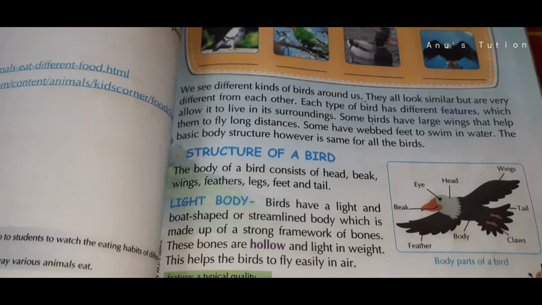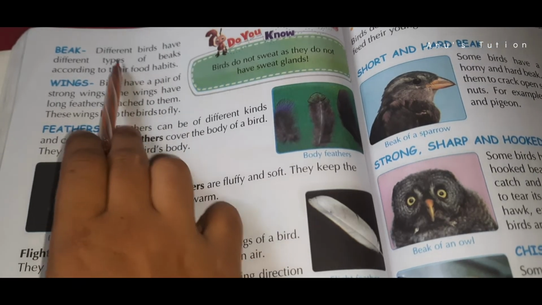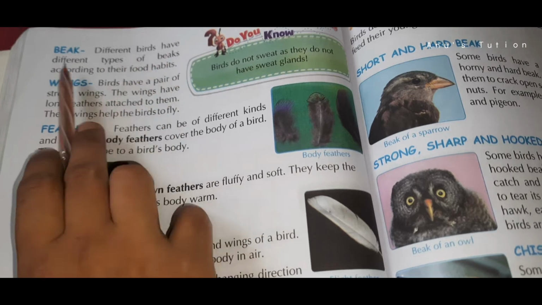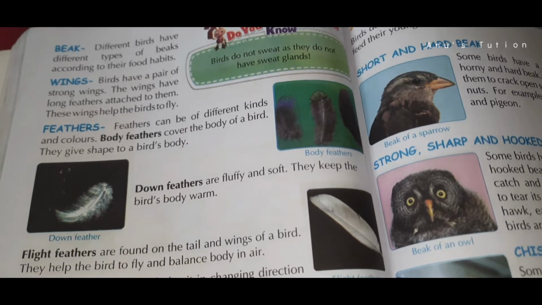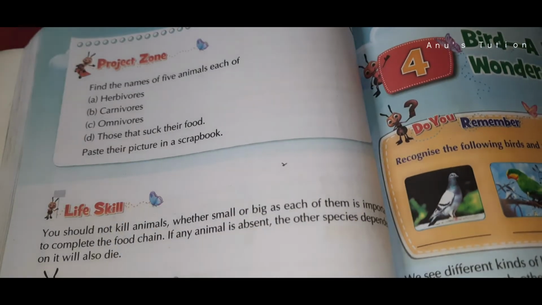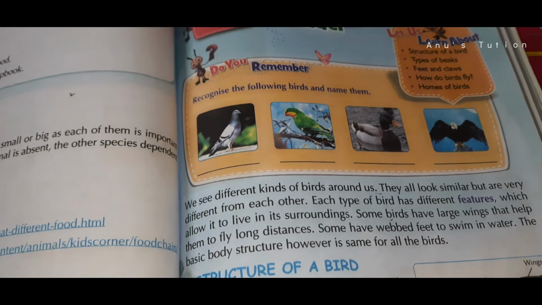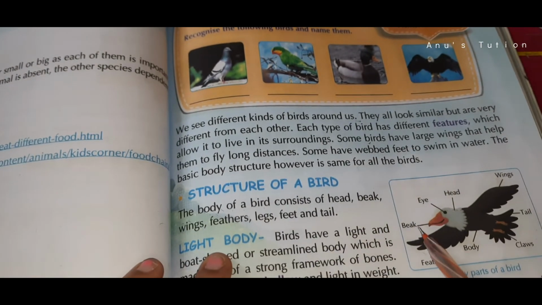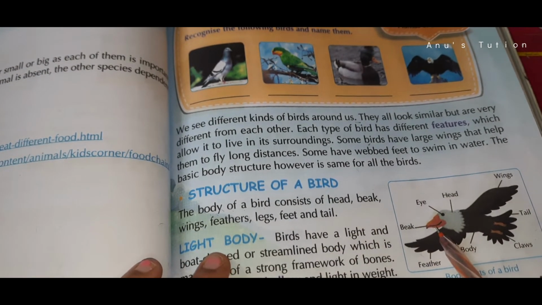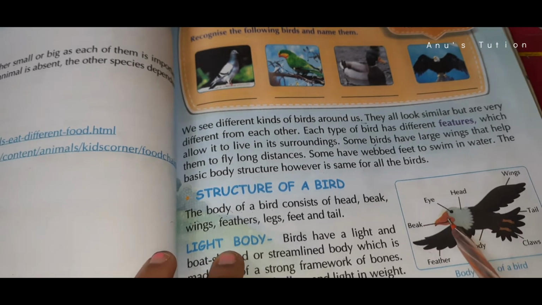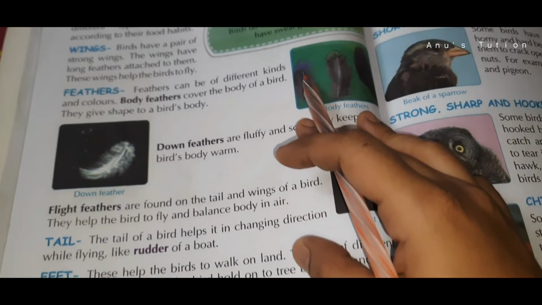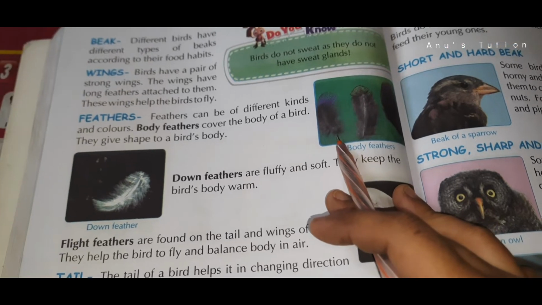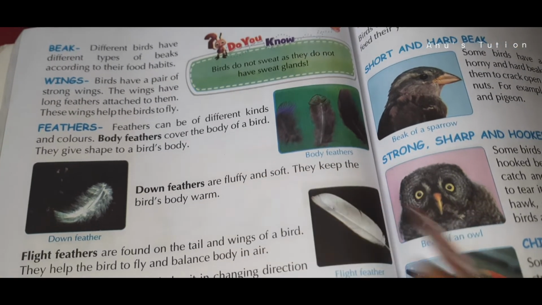Next, different types of beaks. Different birds have different types of beaks according to their food habits. Here we will see what a beak is. In the picture, this is called a beak. Every bird has its own different type of beak. That is the only information given in this topic, beak.